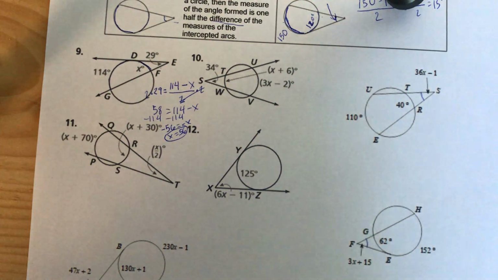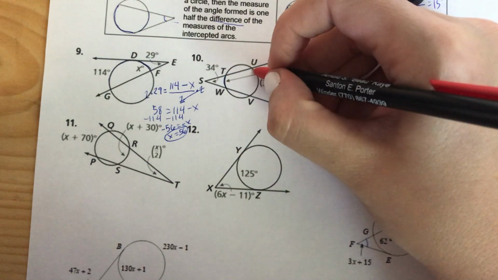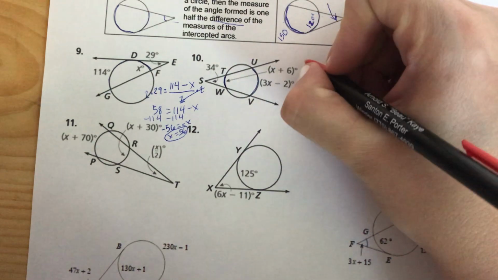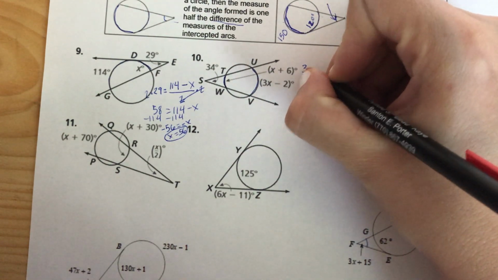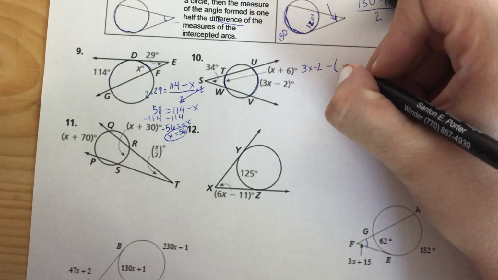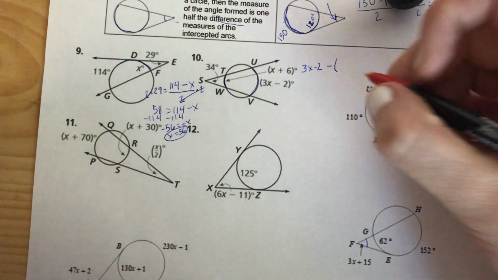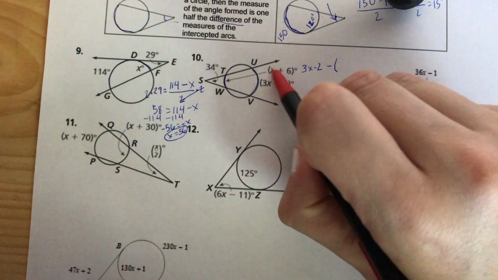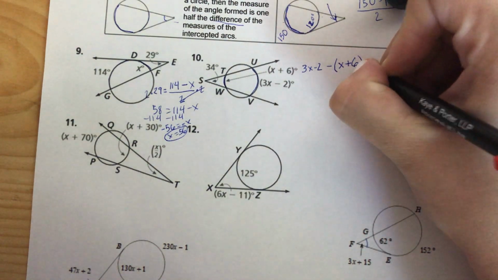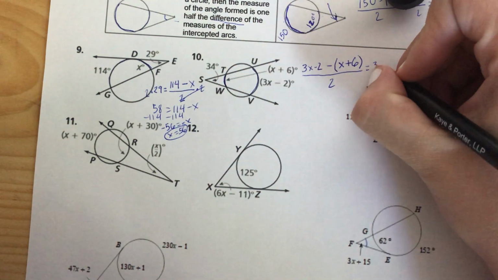Okay, so you should have tried it on your own, but basically again it's going to be this bigger arc minus this smaller arc equals this angle. So we'll do 3x minus 2 minus, make sure we put this in parentheses. This is something I didn't tell you guys, we didn't need to for this last one because it just had an x. But make sure if it's an expression like this that you put the whole thing in parentheses because you have to distribute that negative. So divided by 2 is equal to 34.